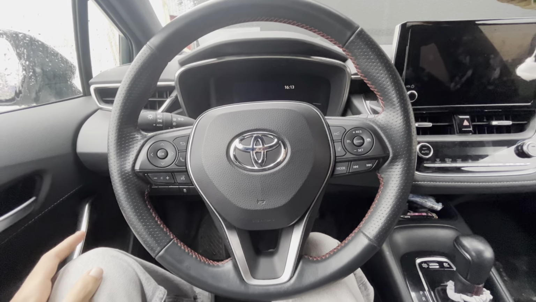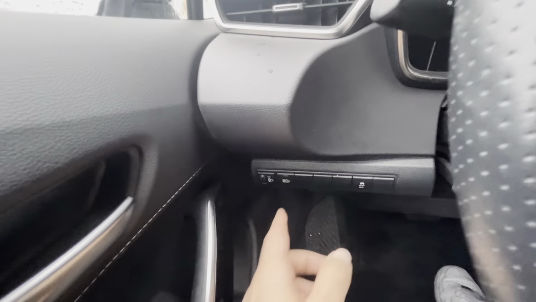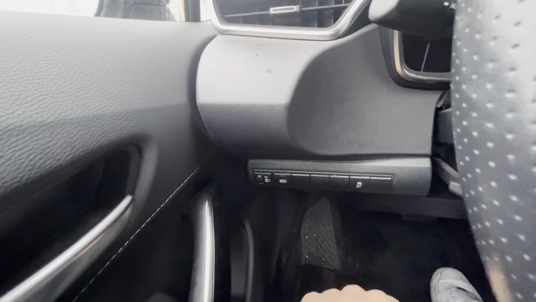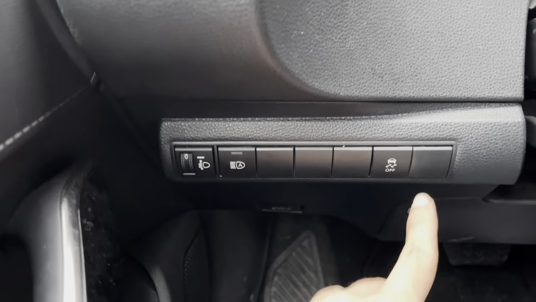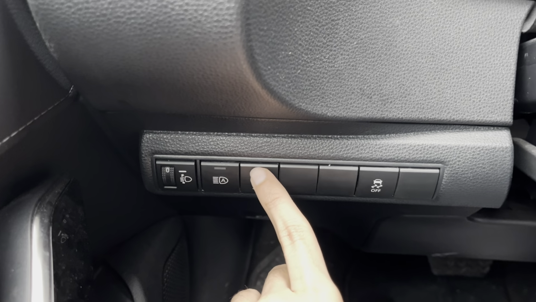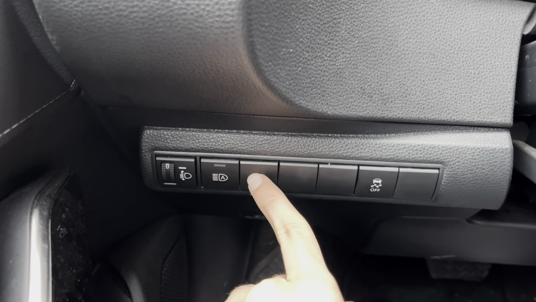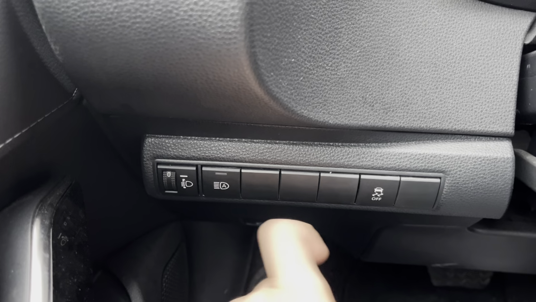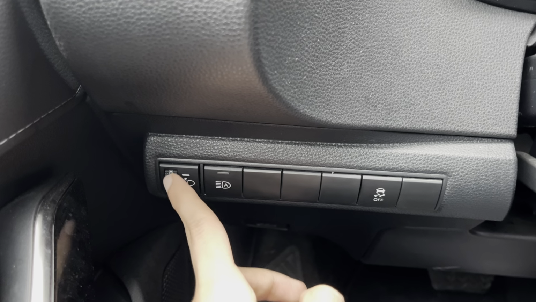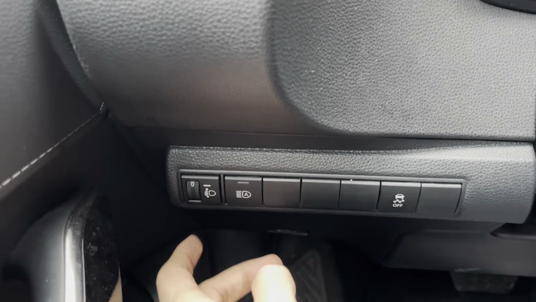All you need to do is go here on the left side of your steering wheel. You're going to find all of these buttons right here. I'm going to give you guys a closer look. And as you can see guys, depending on which model of the Corolla you have, you're gonna have different options right here. And as you can see guys, here in the left, you're going to find the headlight sensitivity.